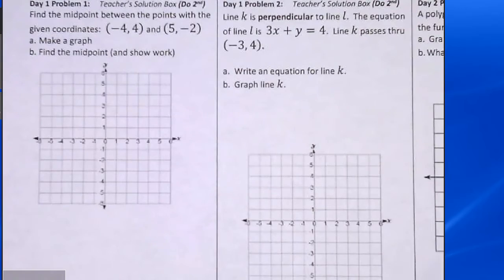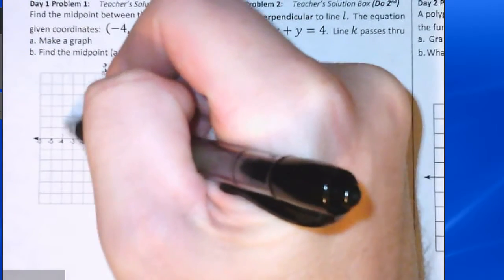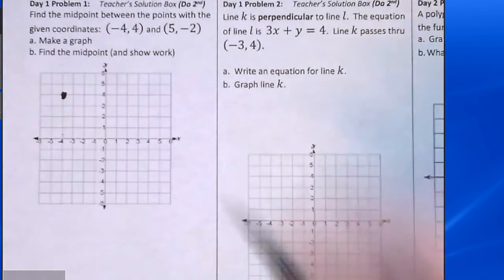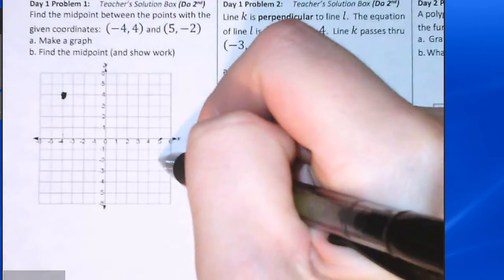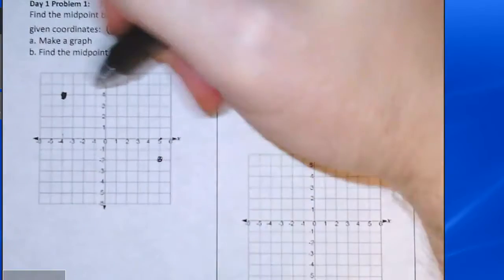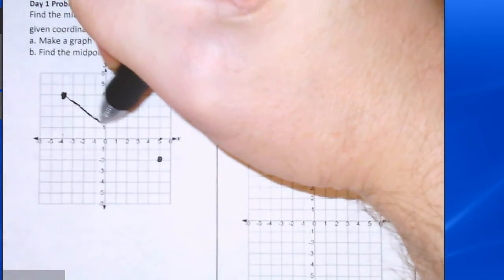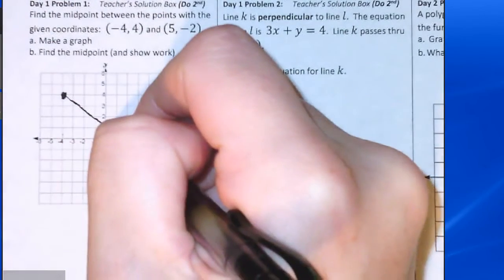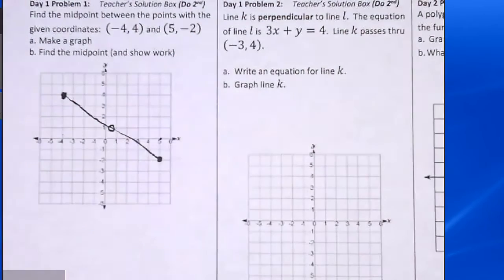We have -4, 4, so that's left 4, up 4. There's that first dot. And 5, -2, so right 5, down 2. There's that second dot. Let's connect these to make a segment. Okay, visually it looks like the middle of the segment is somewhere in that area right there.